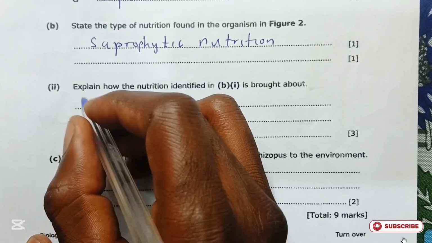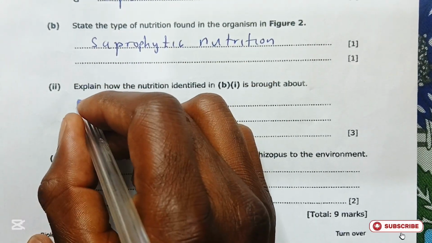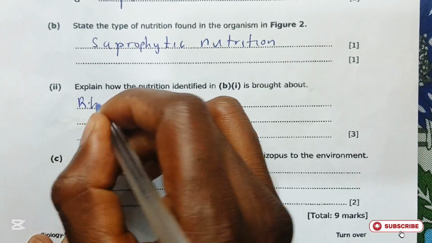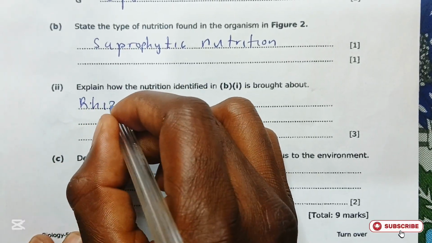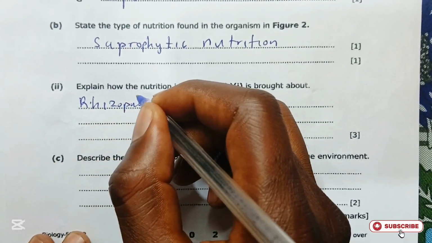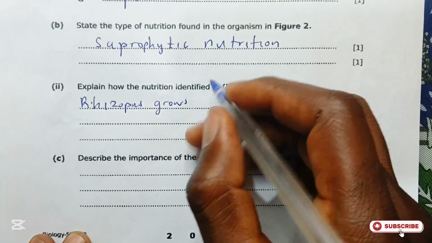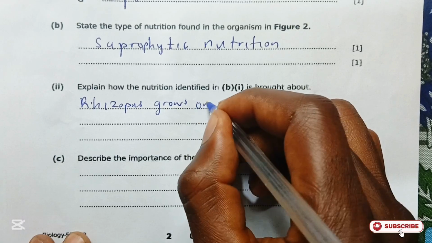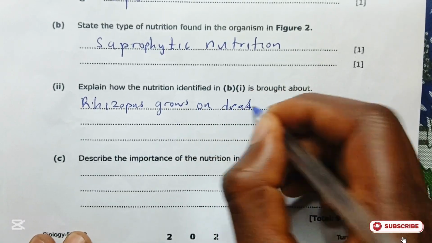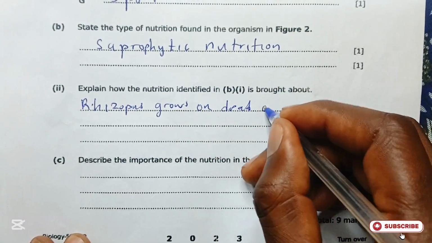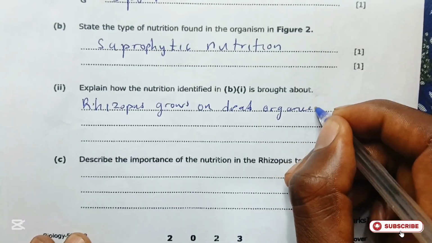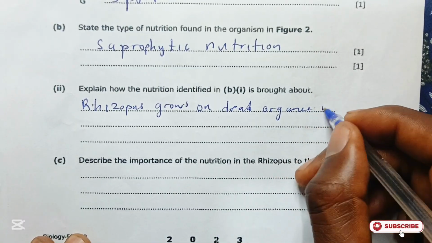You are going to say the Rhizopus grows on dead organic matter.